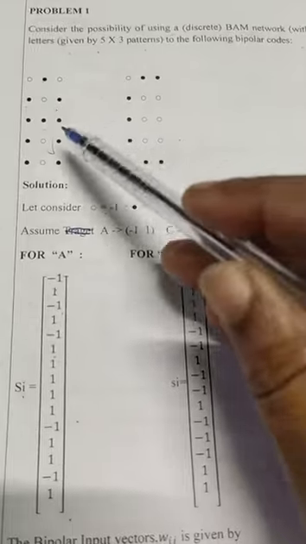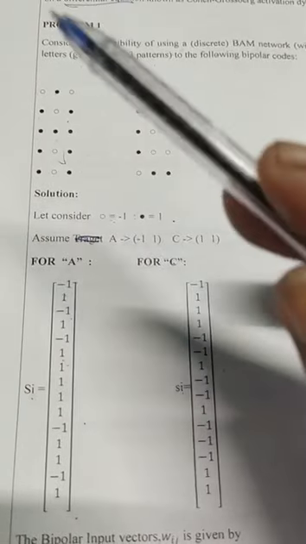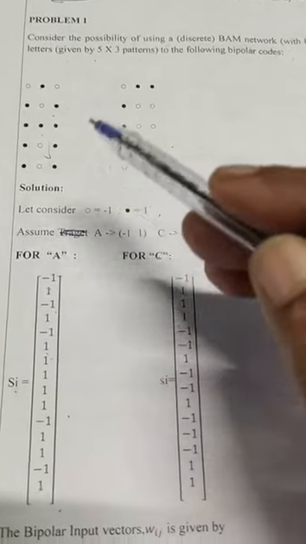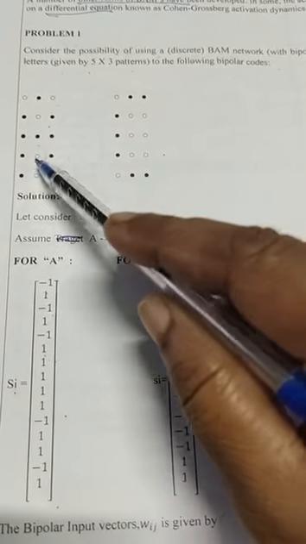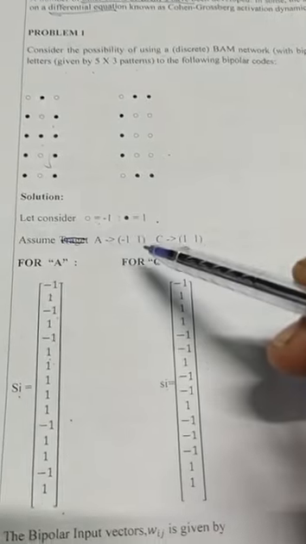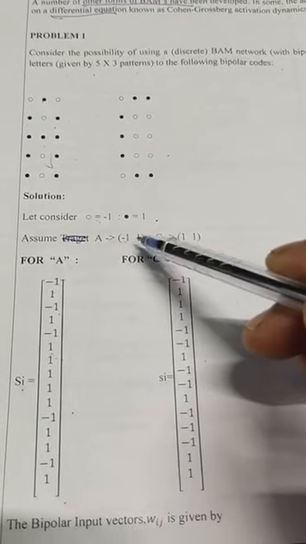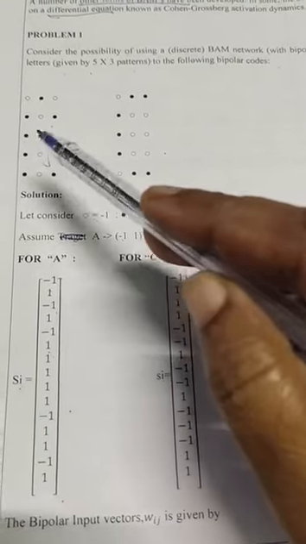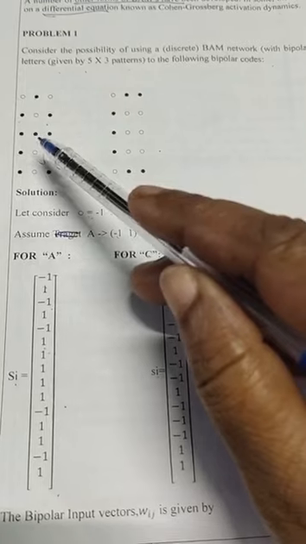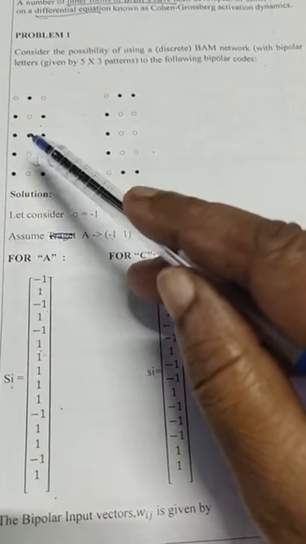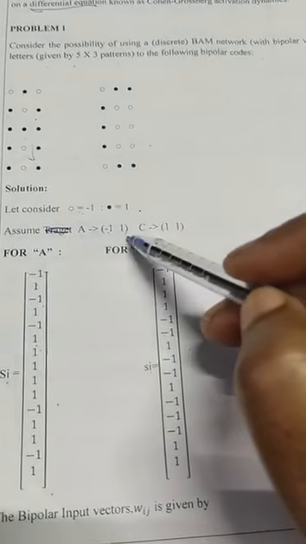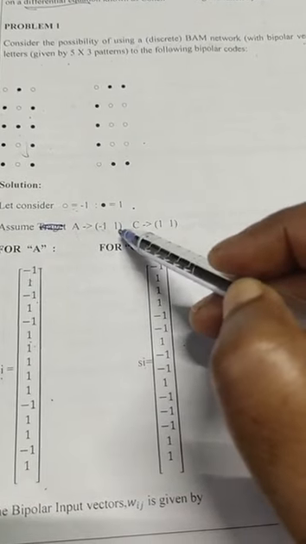Now what we are going to do is associate the character A with the output -1 1. That is, if you apply the character A at the input layer of the BAM network, the BAM network has to produce the output -1 and 1.